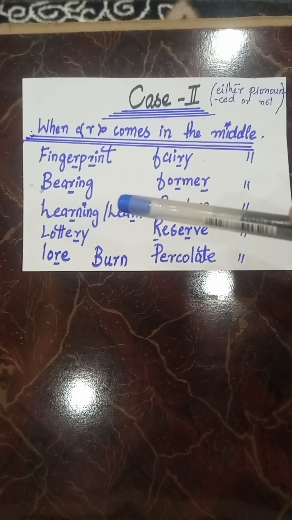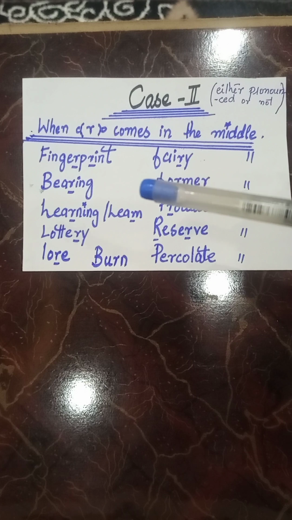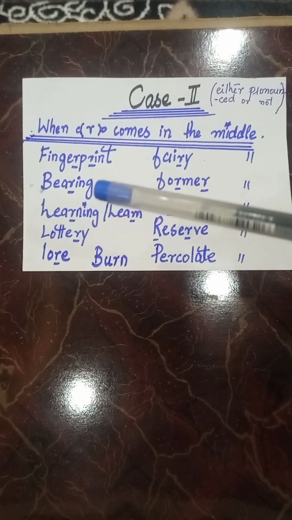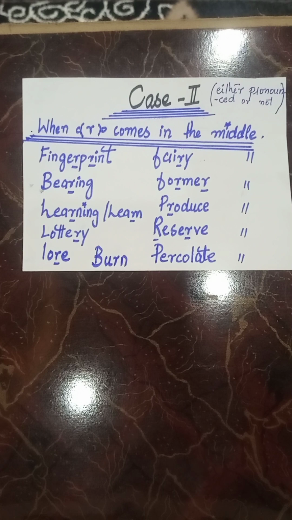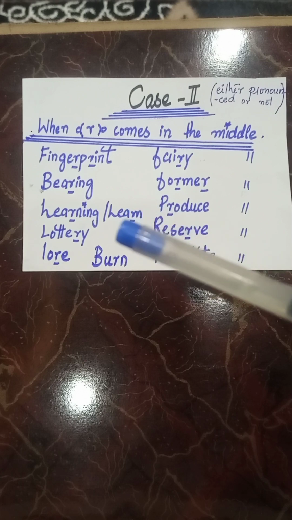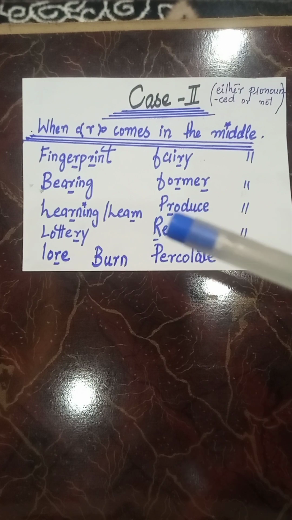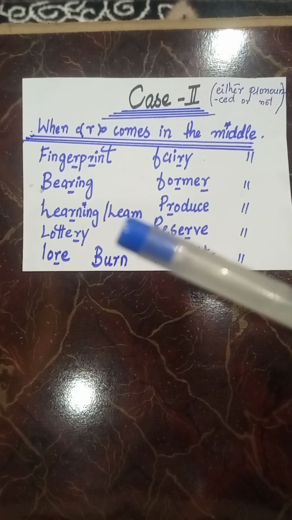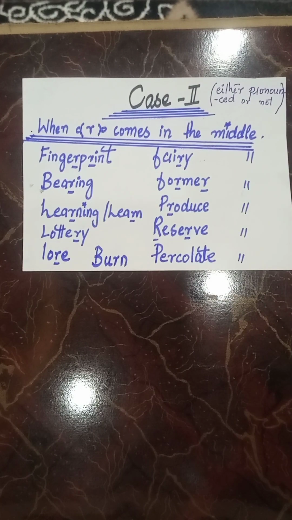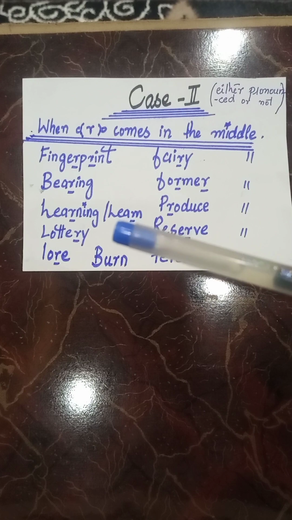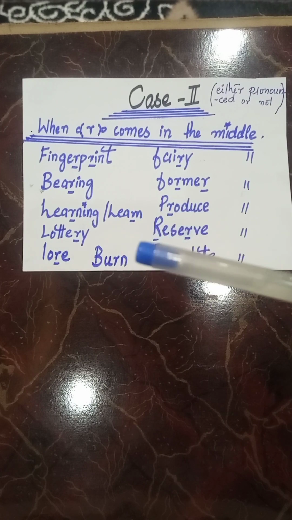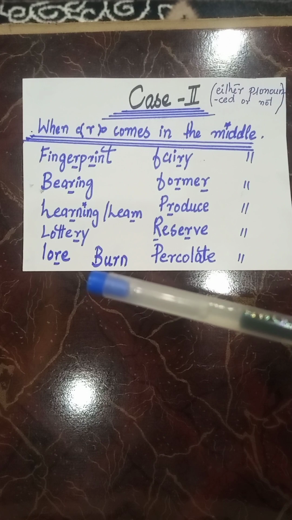Now come to the second word, it is bearing. Bearing, okay? It is the same both in British accent and American accent because R is followed by I, so we will pronounce R in this word. The third and most important word is learning. It is pronounced as learning or learn because R has to be kept silent. The reason is that R is followed by N and N is not a vowel, so in British accent we say it learning and in American accent we say it learning. The same way lottery, because R is followed by Y, and this is the same in both accents. This is lore, right?